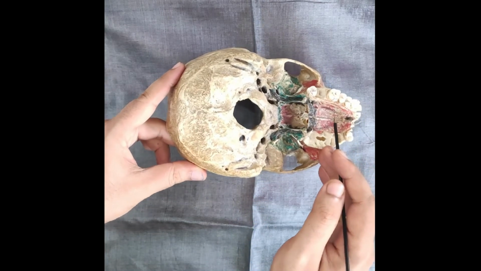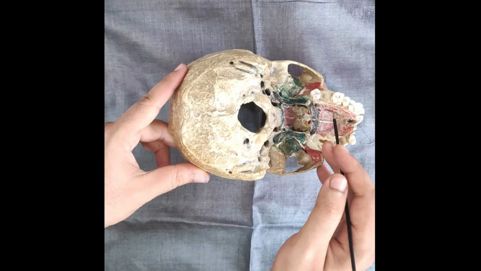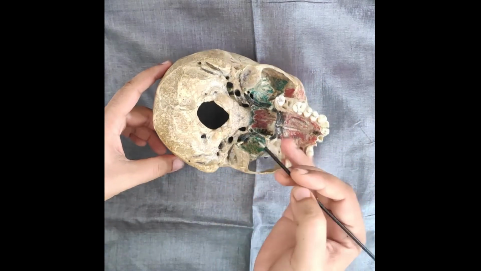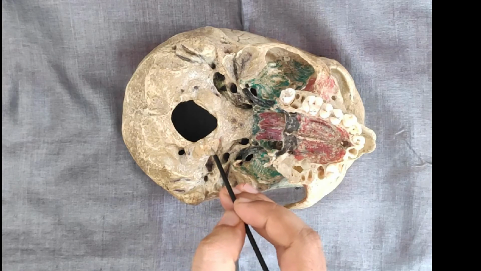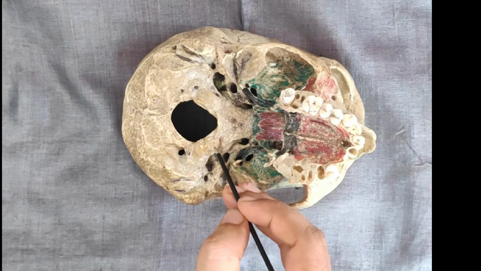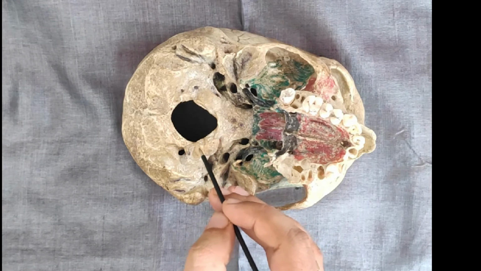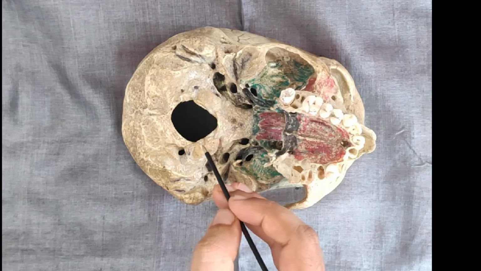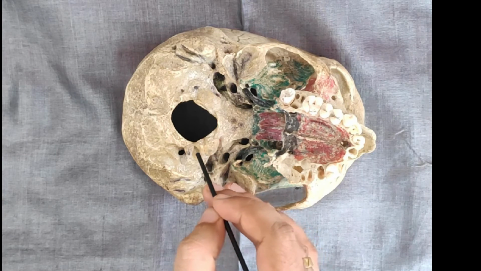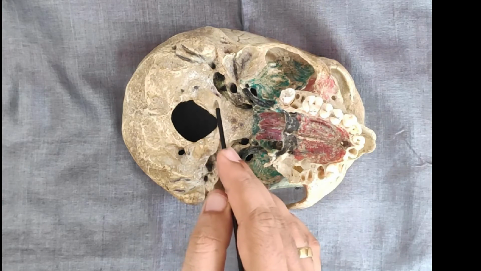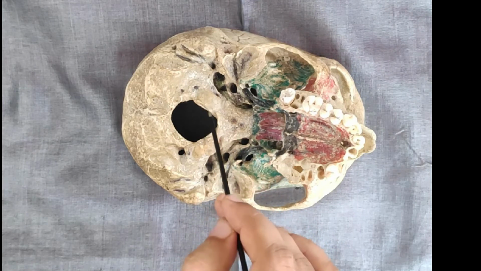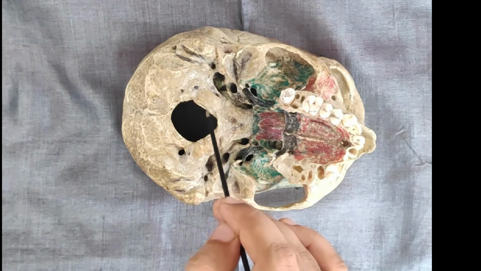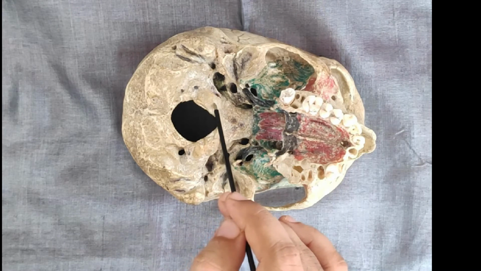Next is the condylar part of the occipital bone, that is this area. It consists of a pair of occipital condyles and jugular processes. Each occipital condyle is somewhat oval in outline, and you can see the oval shape over here, and it overlaps the anterior part of the lateral margin of the foramen magnum. We can clearly see that this is the foramen magnum, and this condyle overlaps the anterior part of the lateral margin.